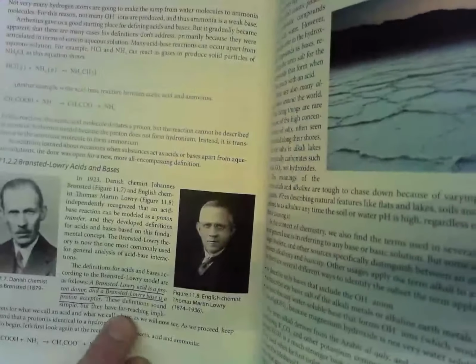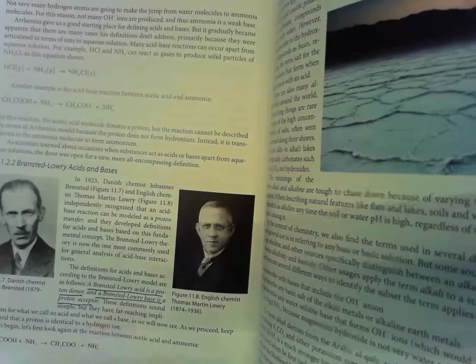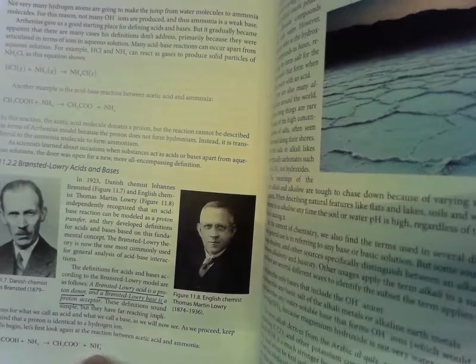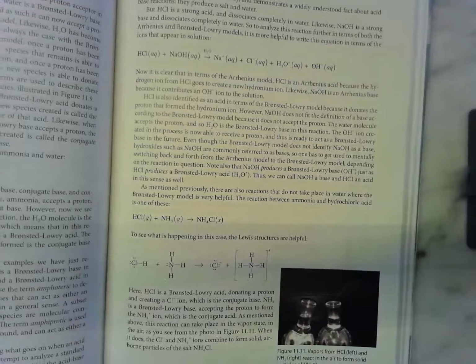And you basically just need to check things according to these. Did it donate a proton? It's an acid. Did it accept a proton? It's a base. Like, don't try to get into whether it seems like it should be a base or not. Just ask that question. Did it donate a proton? It's an acid. Did it accept a proton? It's a base. And I think for right now, that's all we want to say about those.